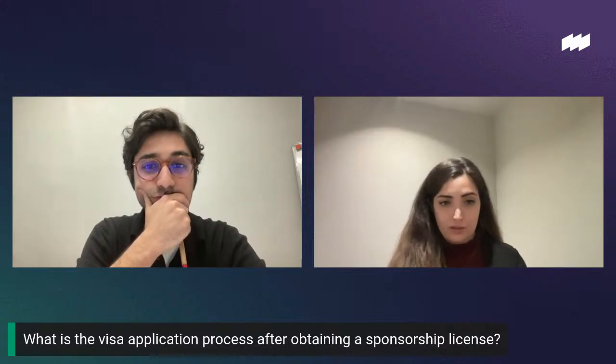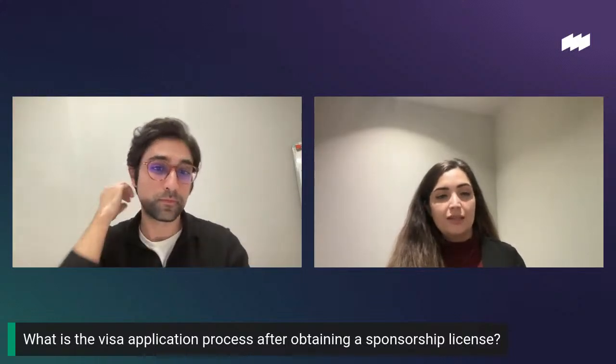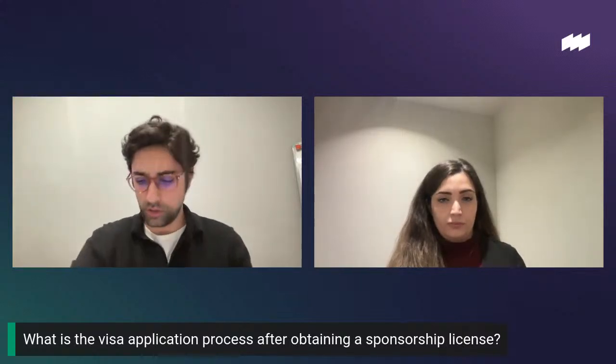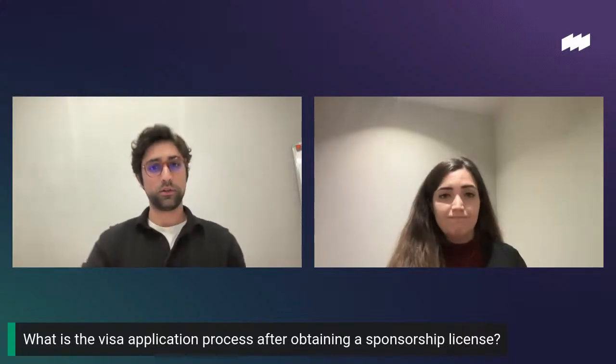The immigration health surcharge is also the same, but there is no immigration skills charge and CoS fee for the dependents. Okay, so it exceeds 2K perhaps.